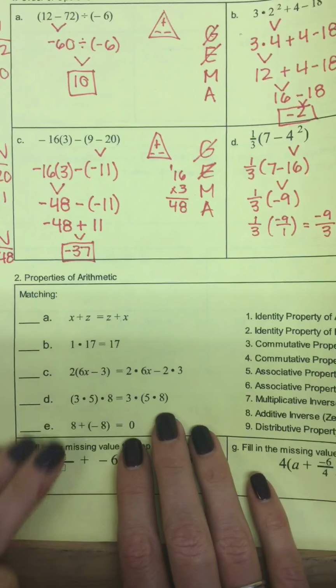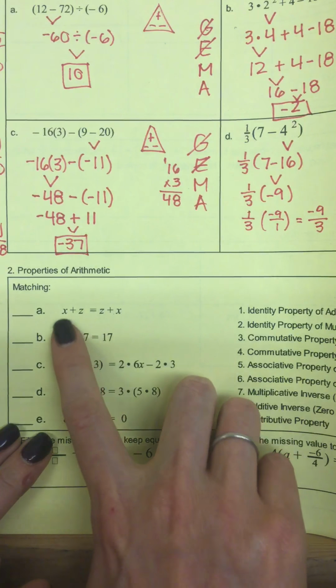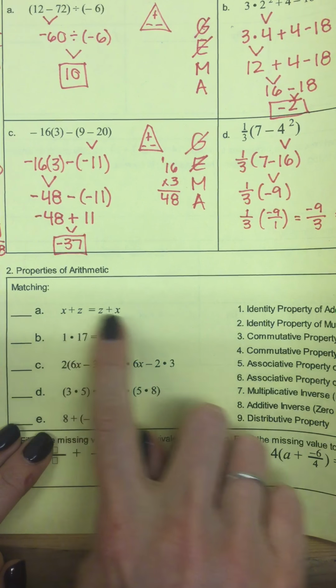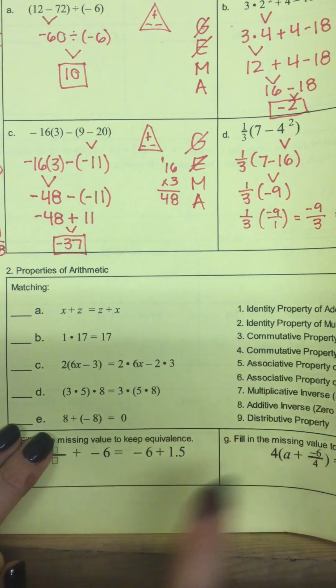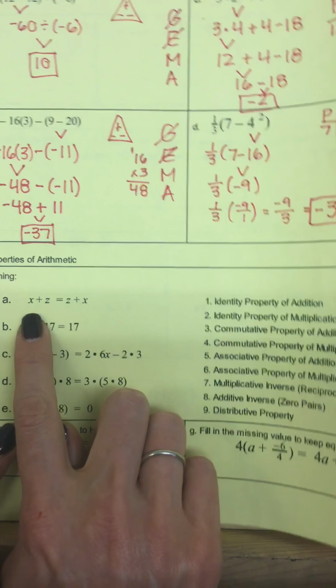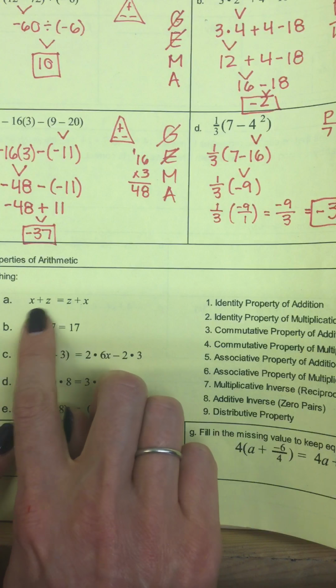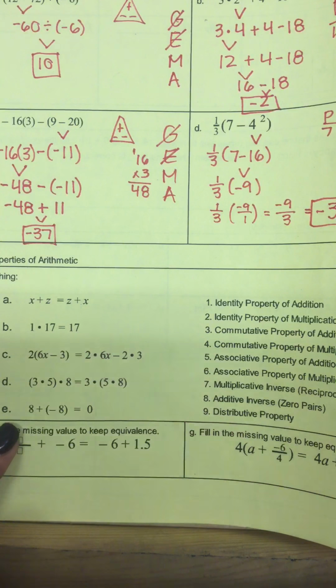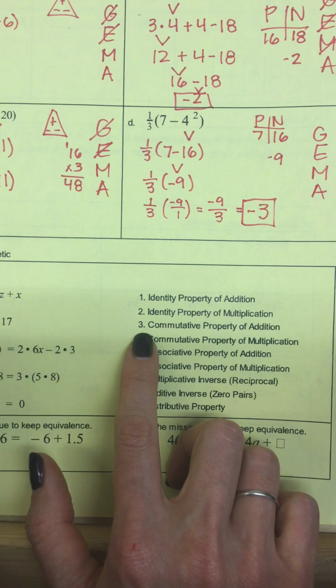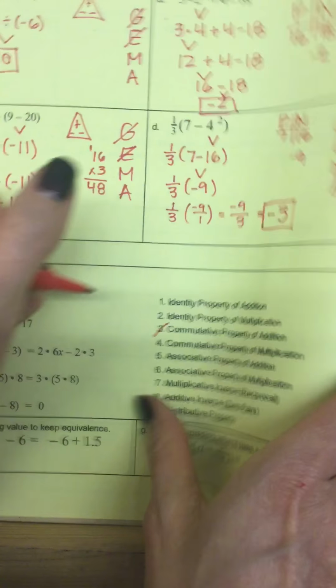All right, let's look at our properties of arithmetic. So if I'm looking at my first problem, x plus z equals z plus x, I already know that this is an addition problem, so I already can ignore all my multiplication options. Then I'm going to look at it, and what's changing? Well, it flipped. It went from x z to z x. So that's our commutative property, where we can change the order, but the answer does not change. So this is going to be option 3, our commutative property of addition.